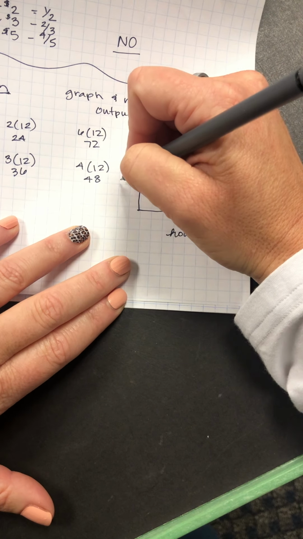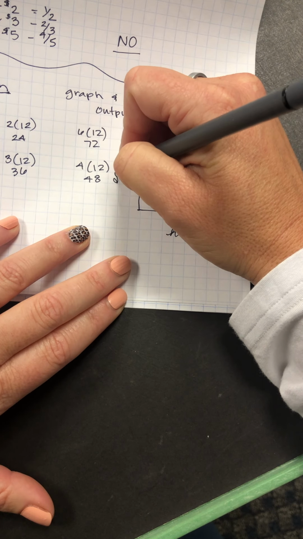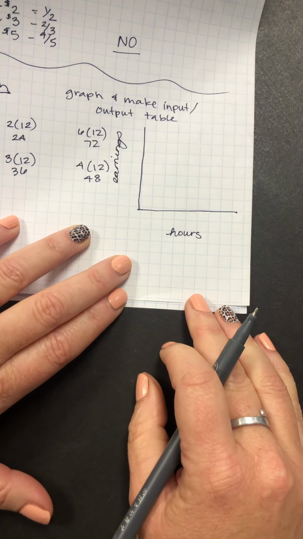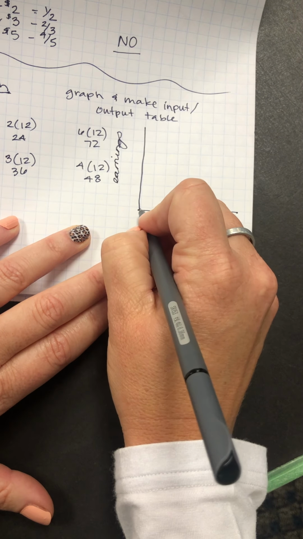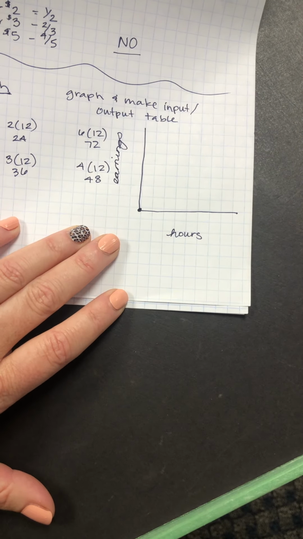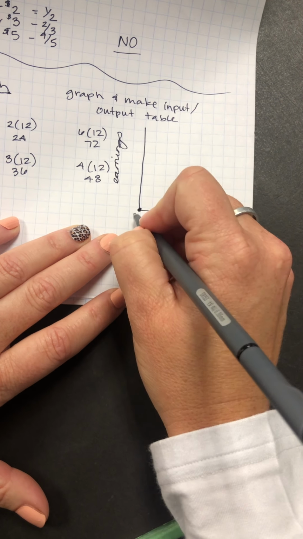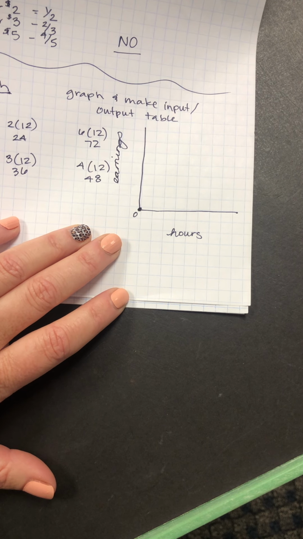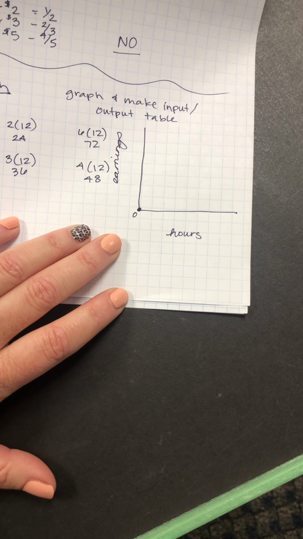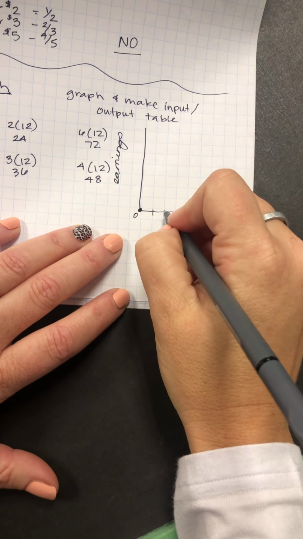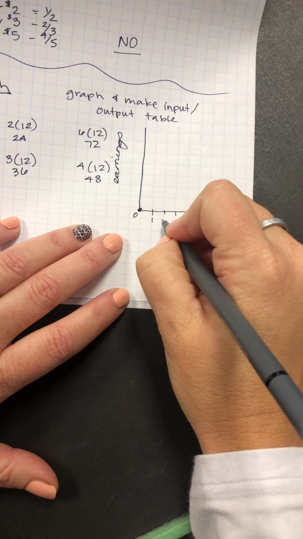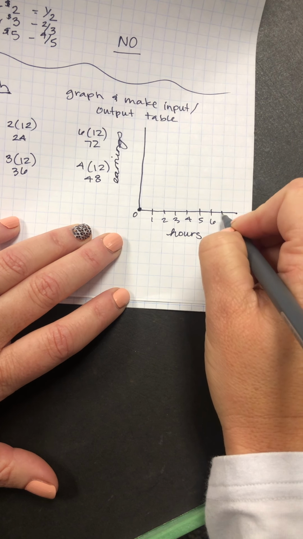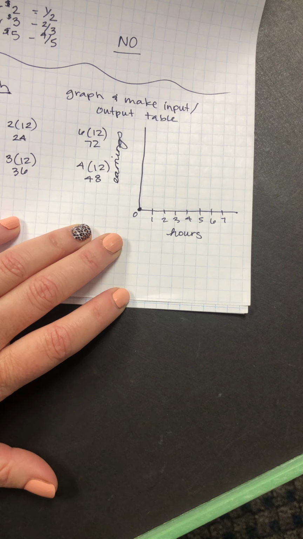And then along the side, we're talking about earnings. So I'm going to put earnings along the side. If I work 0 hours, I make 0 monies, right? So I start at 0. And because we picked small hours, it makes sense to count by ones along the bottom. So on every graph, I'm just going to do 1, 2, 3, 4, 5. I think my highest was 6. So I'm going to go to 7.